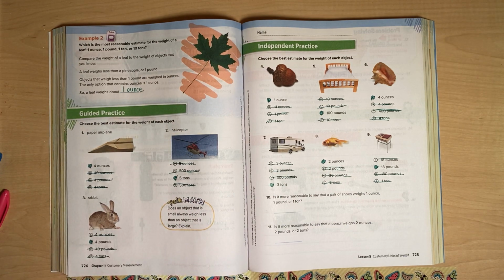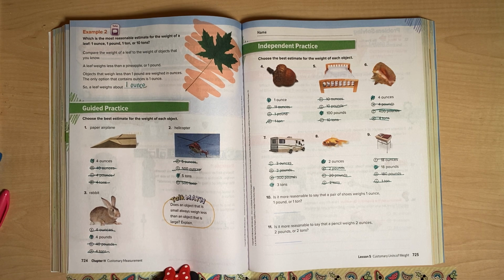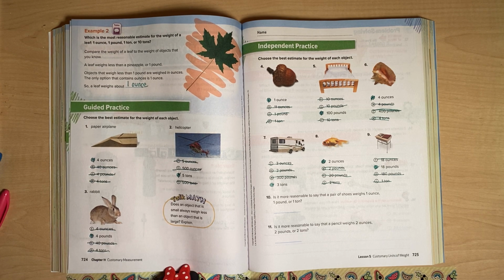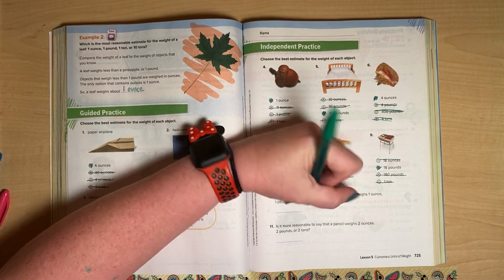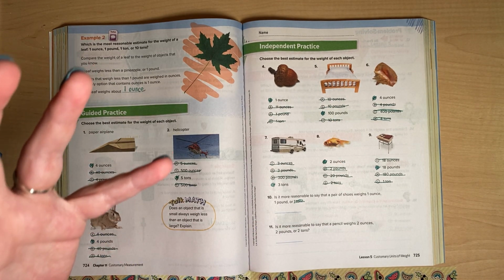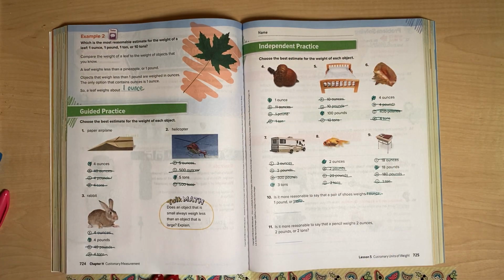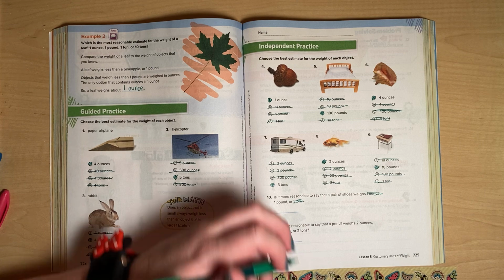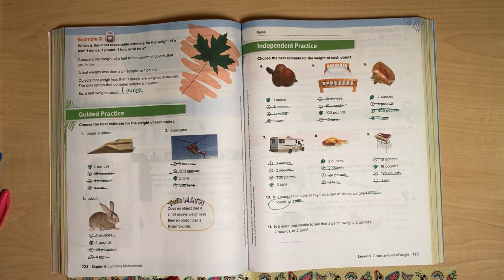Okay. Number 10, is it more reasonable to say that a pair of shoes weighs 1 ounce, 1 pound, or 1 ton? Well, I know that a pair of shoes does not weigh as much as a car. Shoes don't weigh that much, but they probably weigh more than a strawberry. So I'm going to say that a pair of shoes probably weighs around 1 pound. And I'm just going to circle it rather than write it out. You can do that too if you want.